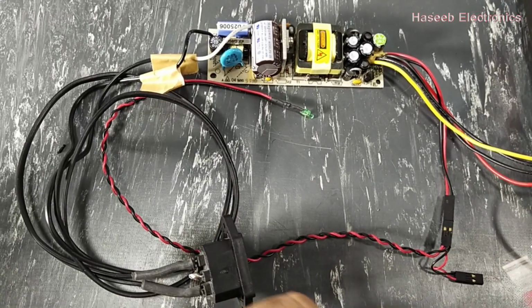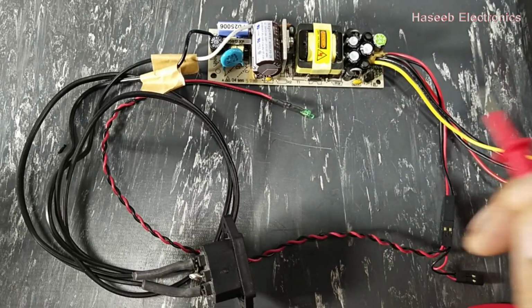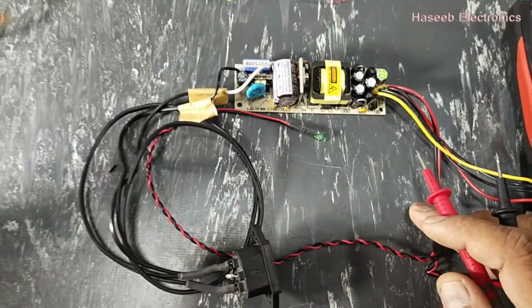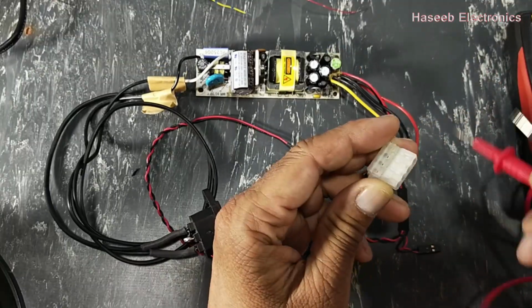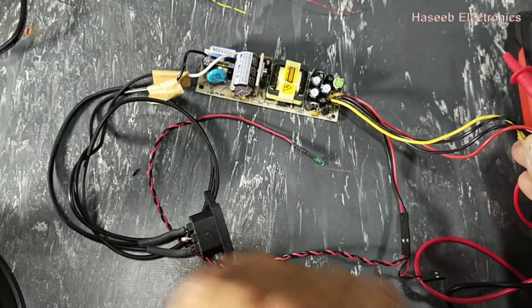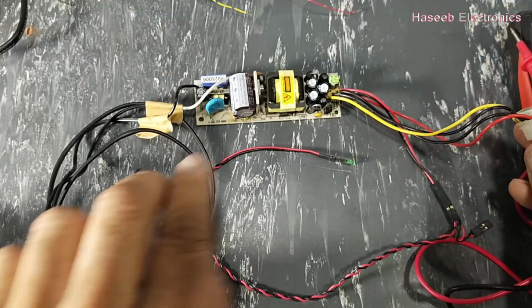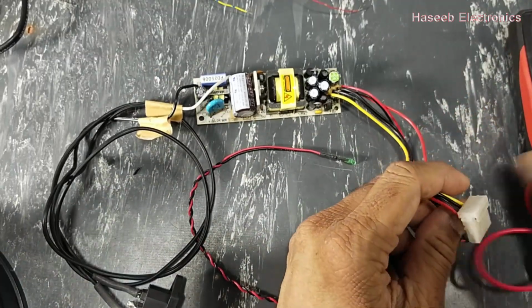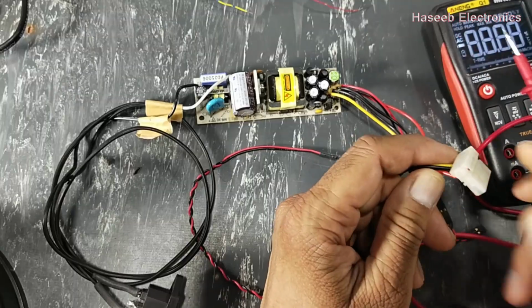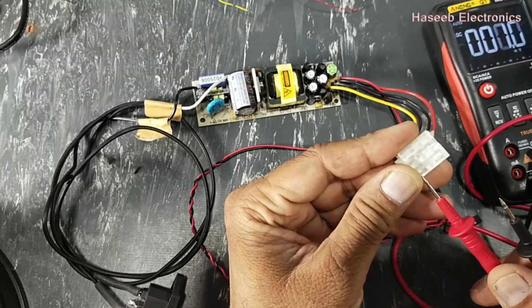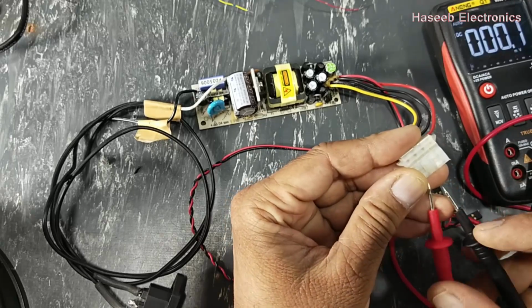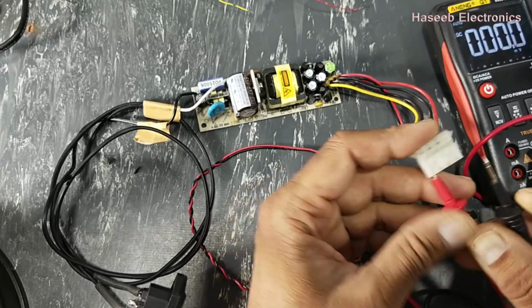In this video I have this flyback converter. It is a 5 volt and 12 volt power supply, 12 volt 1.5 ampere and 5 volt 1.5 ampere. It has fluctuation. What is fluctuation? What are the symptoms, how can we say it is fluctuation, and how can we troubleshoot it?